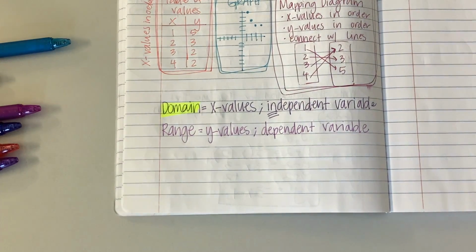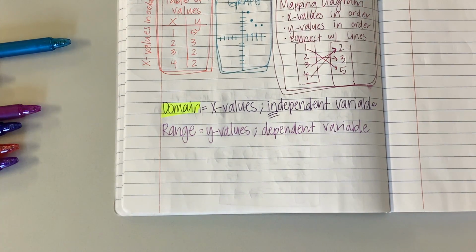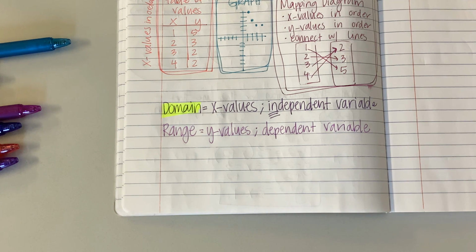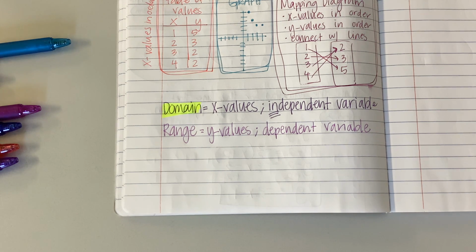How many layers of clothing I wear depends on the temperature outside, right? So my independent variable is the temperature, because I cannot control the temperature outside no matter how hard I try. What I can control is the number of layers of clothing I put on. That's my dependent variable.